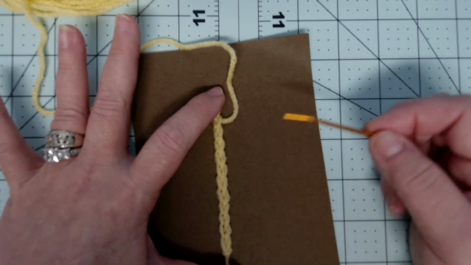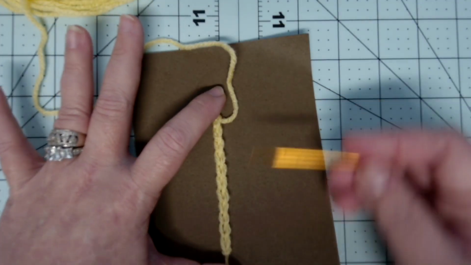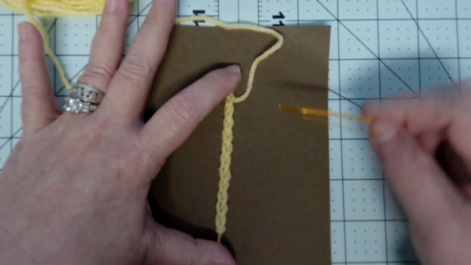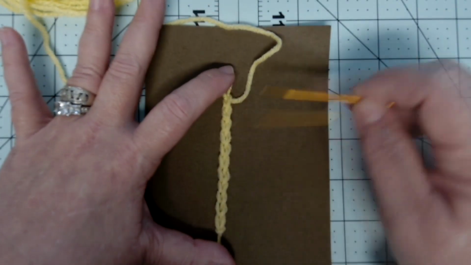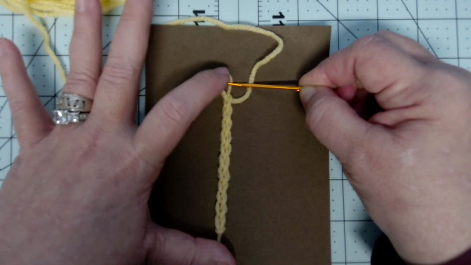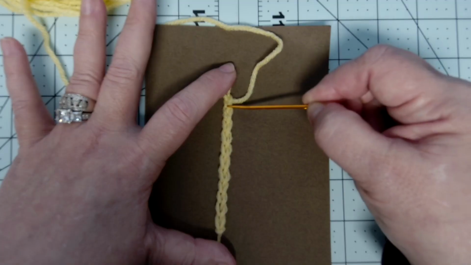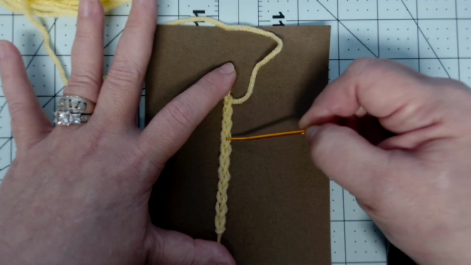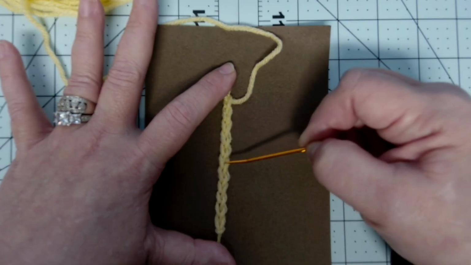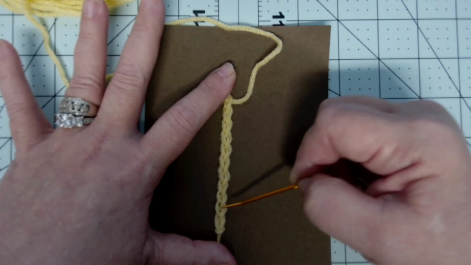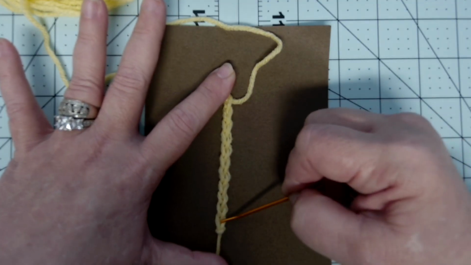Let's count our chains. Now again, I told you we had a foundation chain of 11, so we should have 11 chains. Remember, we never count the one that's on the hook. So this is going to be 1, 2, 3, 4, 5, 6, 7, 8, 9, 10, and 11.